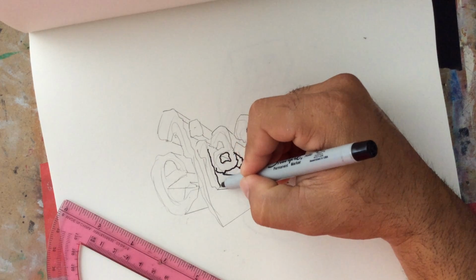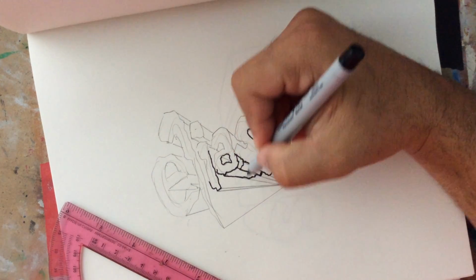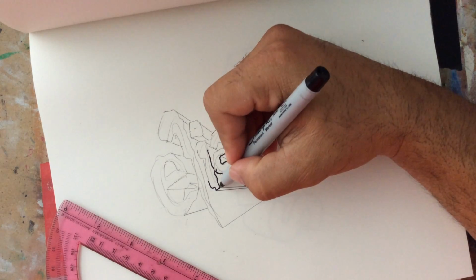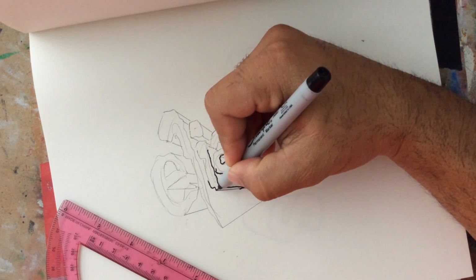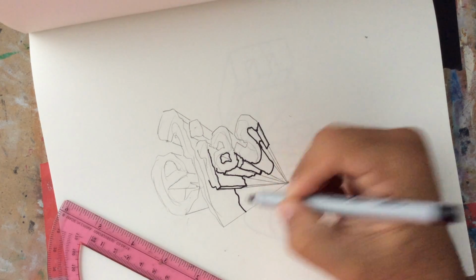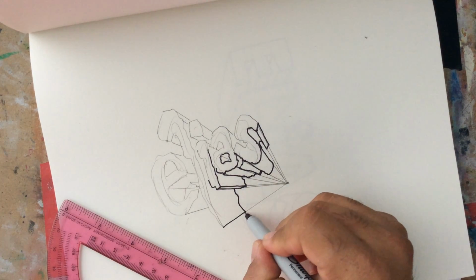So taking everything back. And so even this wiggly line on the side of the I has to be done. So this is really starting to understand how 3D looks and works.